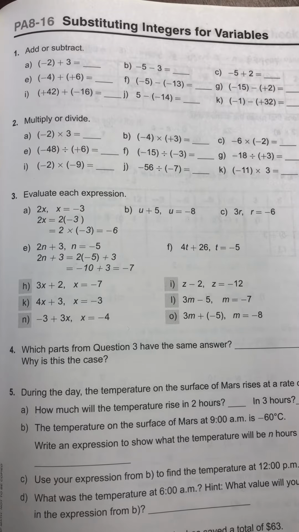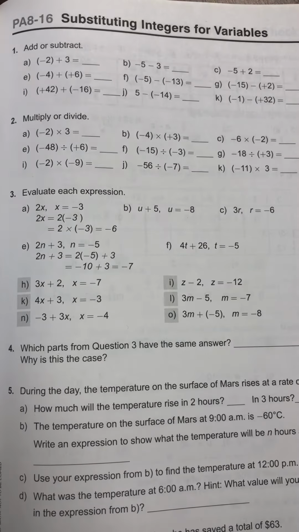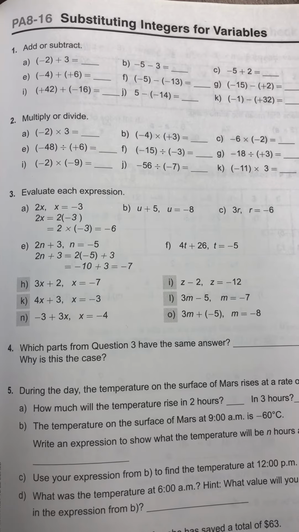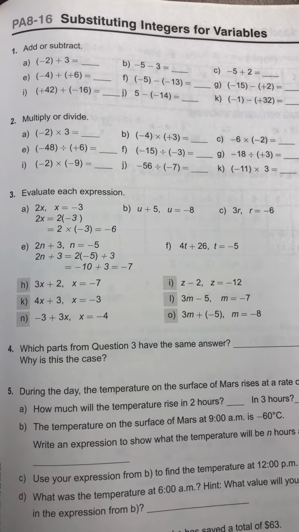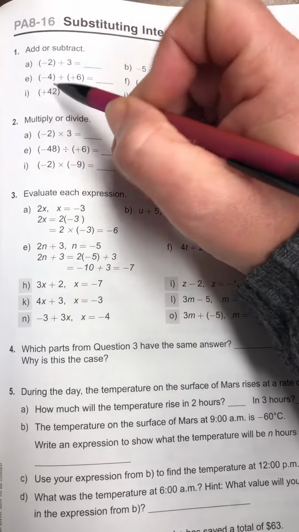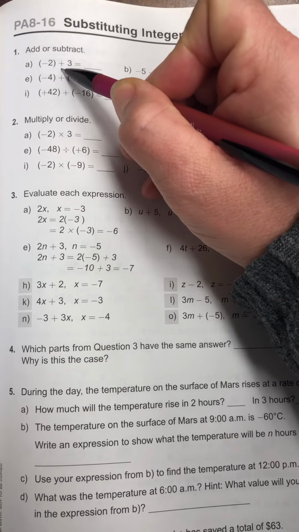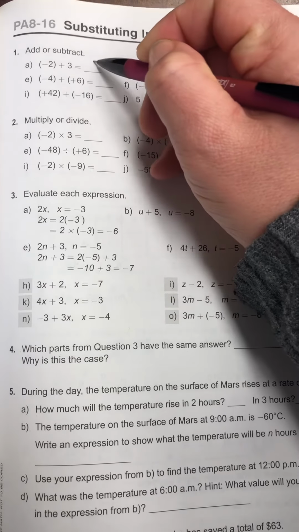So starting with number 1, we're on page 107 in our Jump Math 8.2, starting pattern in algebra 8-16. So it's asking us to add or subtract the following numbers. So this is review from our integer unit. We know that if we have a negative 2 and we add 3 to it, we're going to end up at 1.